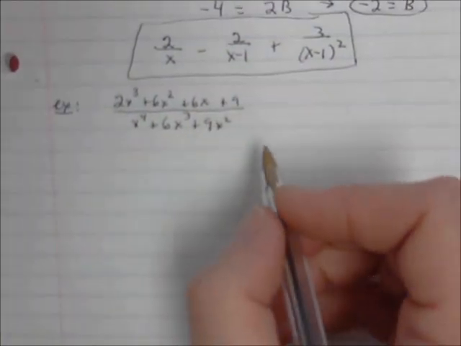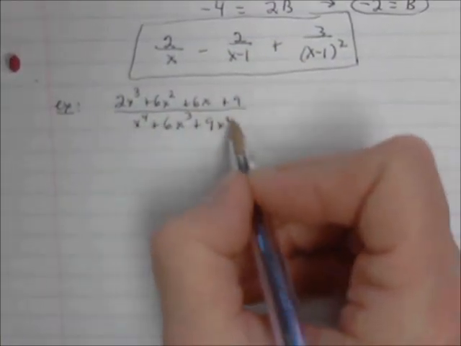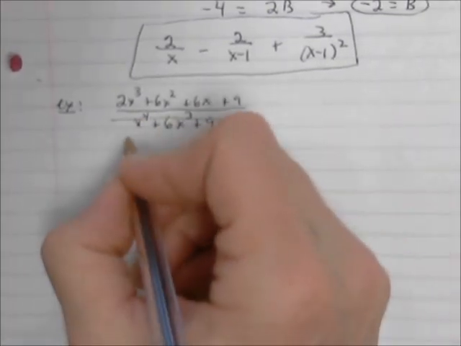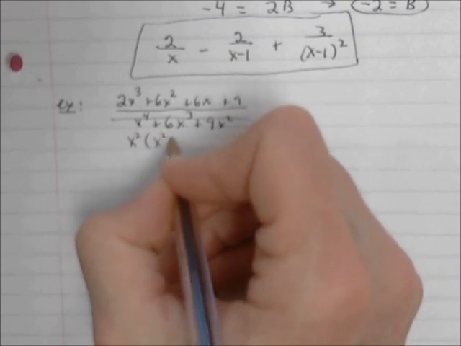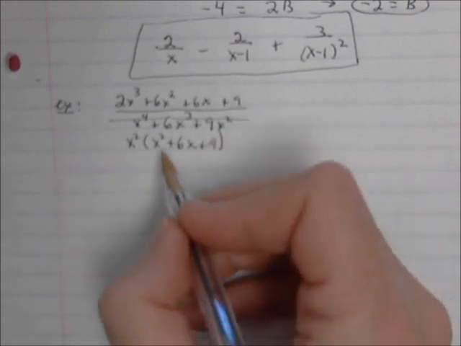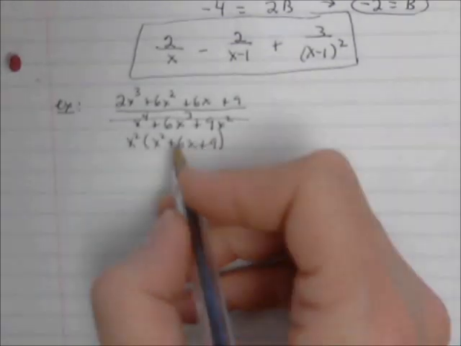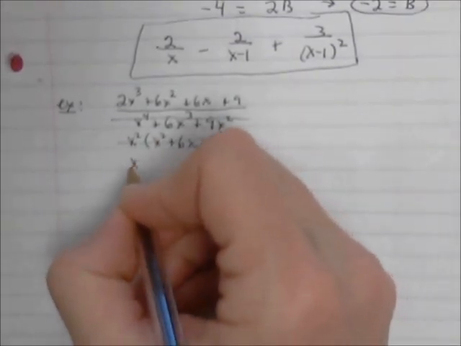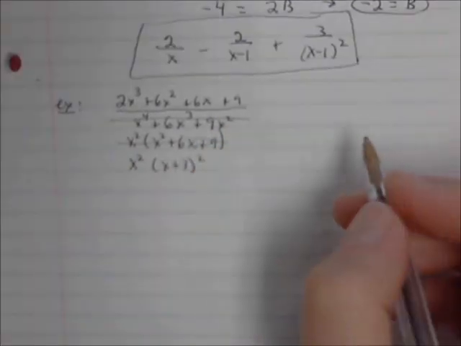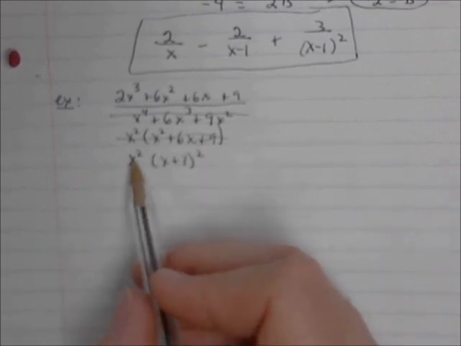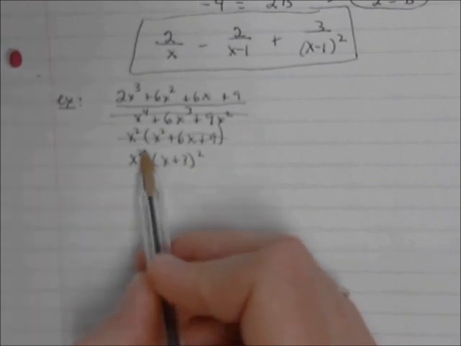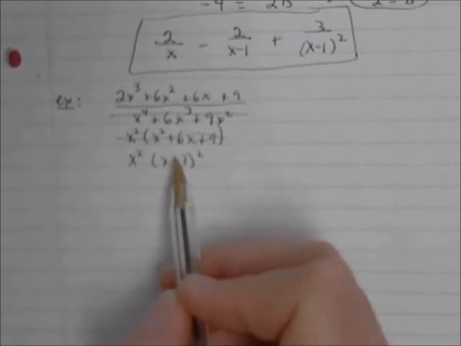So our first job is to factor the denominator completely. We see the GCF is x squared, so let's take the x squared out, and we're left with x squared plus 6x plus 9. And then we can see that this is x plus 3 times x plus 3. So when we factor this completely, we have x squared times x plus 3 squared. Now what we have is two repeated linear factors. This is a linear factor, repeated twice. This is our second repeated linear factor, twice.